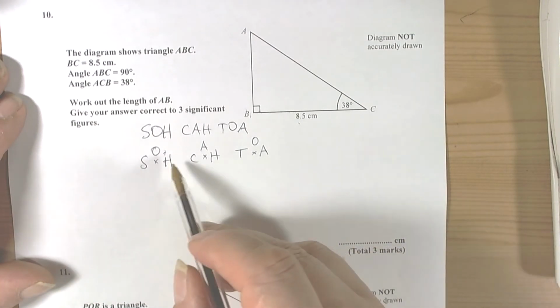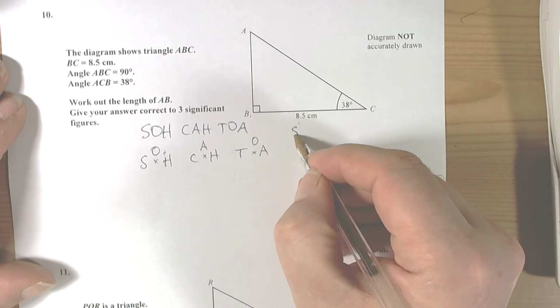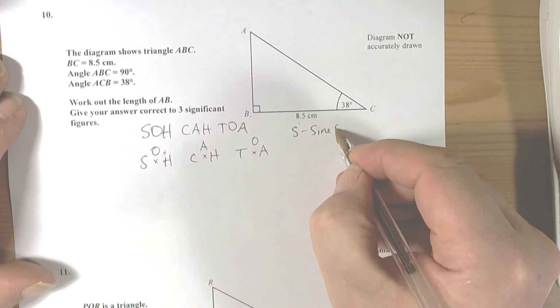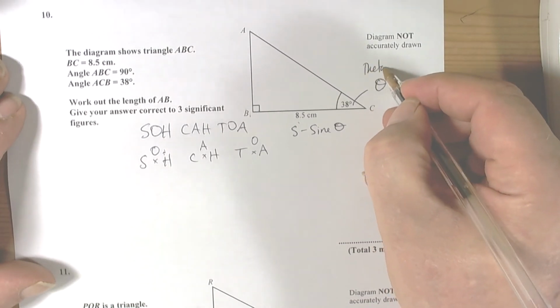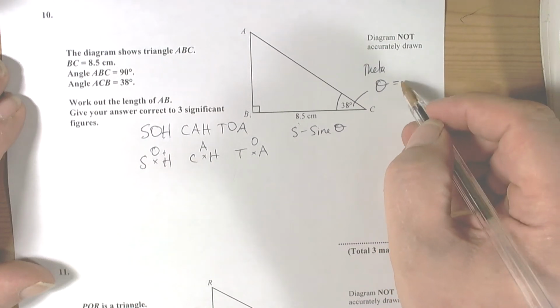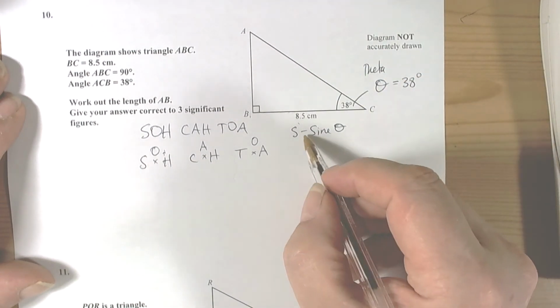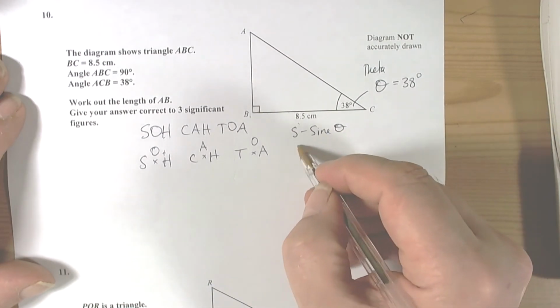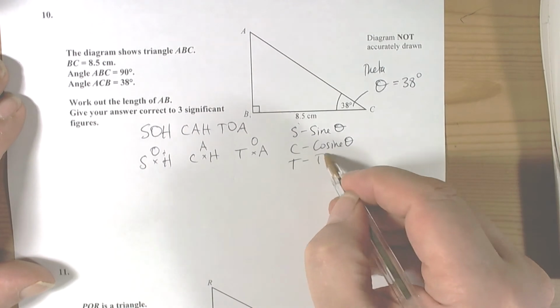So we're going to look at labelling this triangle up, because the S stands for the sine of an angle. Theta is the special symbol we use for representing an angle in a question or in a triangle, and theta in this case is 38 degrees. So S stands for sine theta, C stands for cosine theta, and T stands for tangent theta.